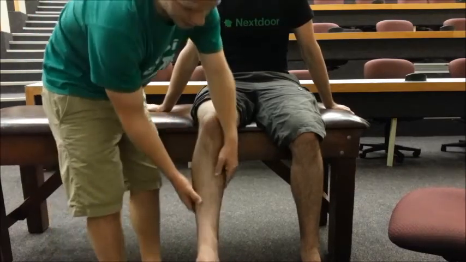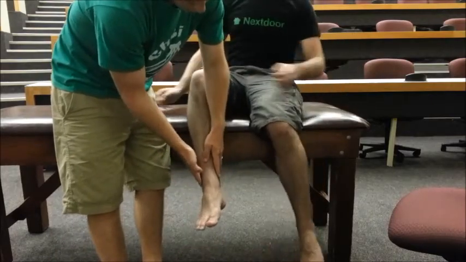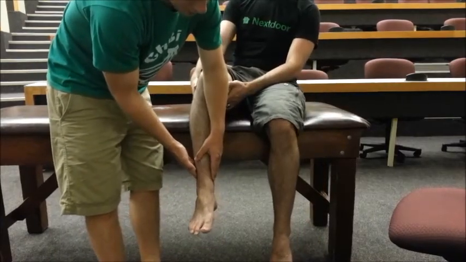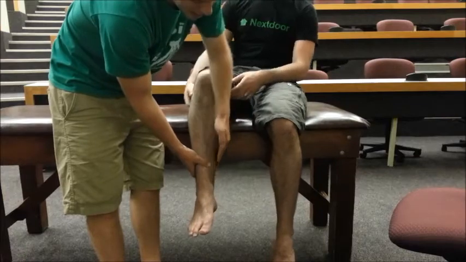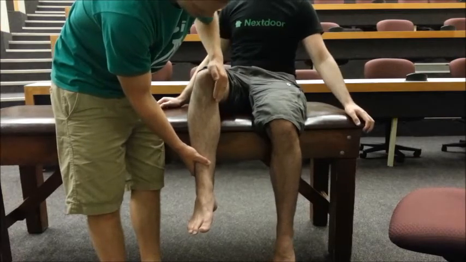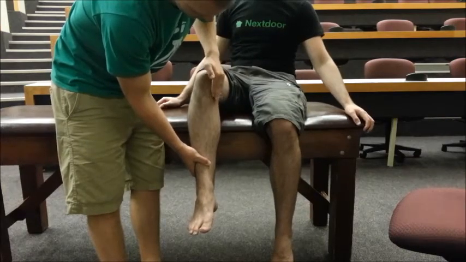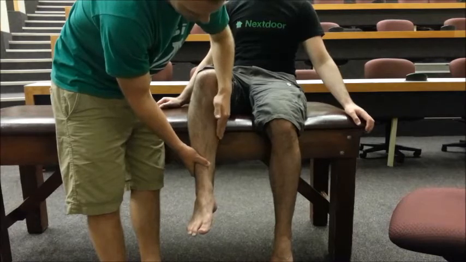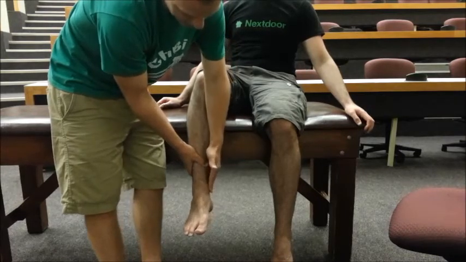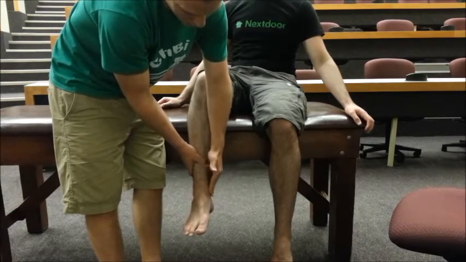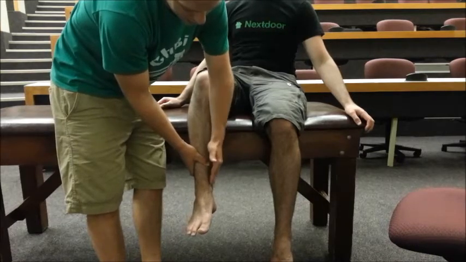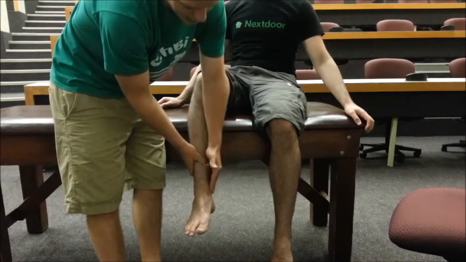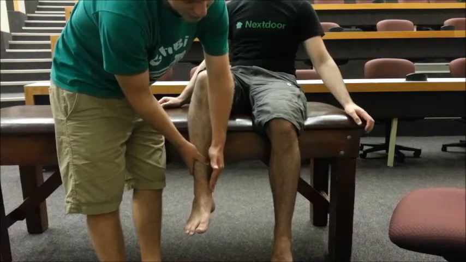As we move down the patient's leg, we're going to begin looking for what's called the malleoli. First, the medial malleolus, which is the end of the patient's tibia. So we'll go down the medial side of the patient's leg until we find that big bony protuberance, that big ball located down there, which is actually where the tibia connects to the patient's ankle, and that is the medial malleolus, also known as the tibial malleolus.